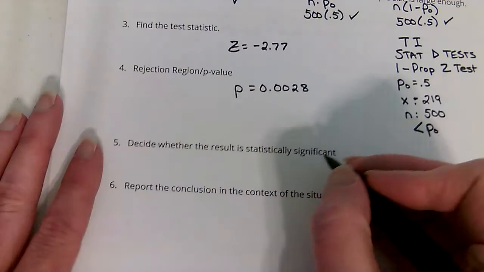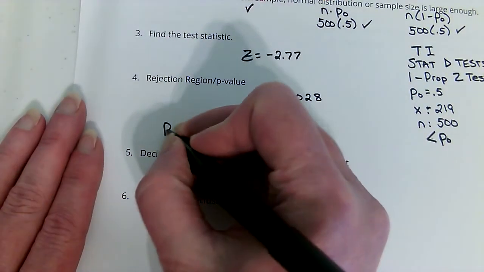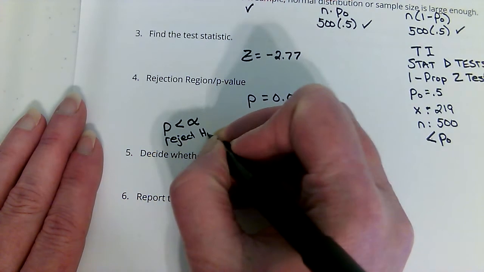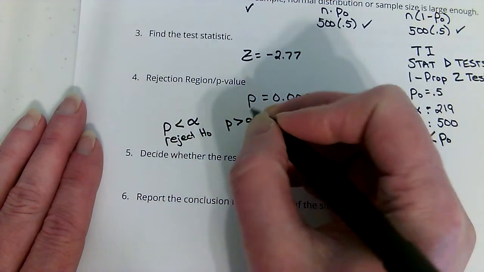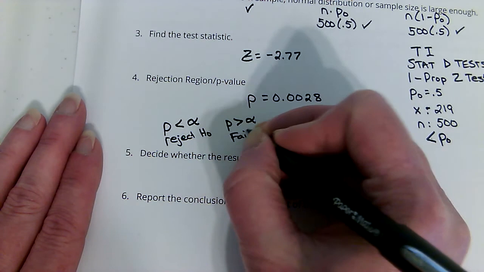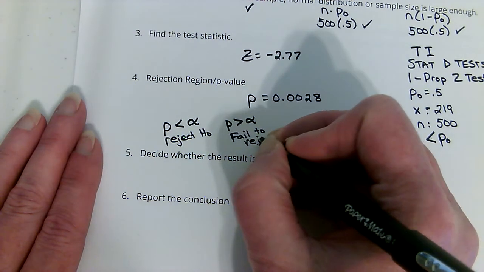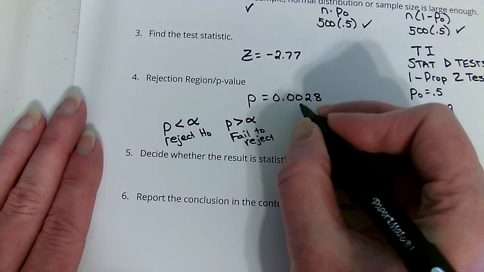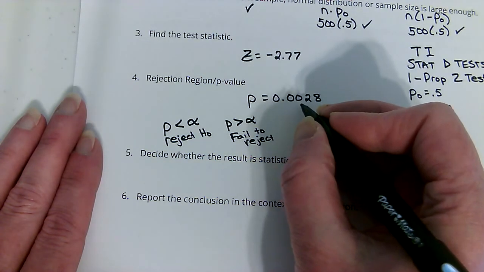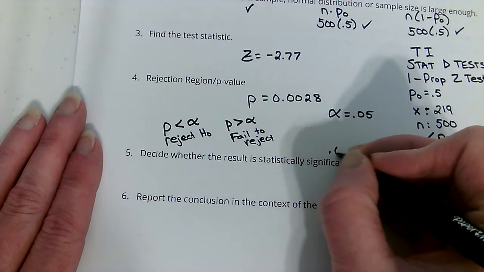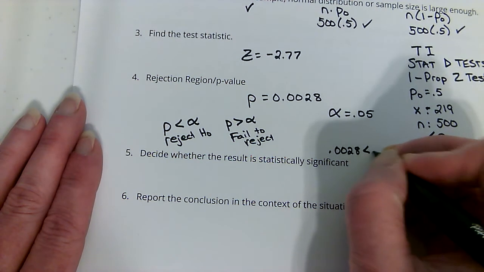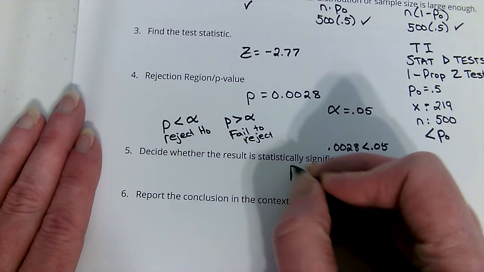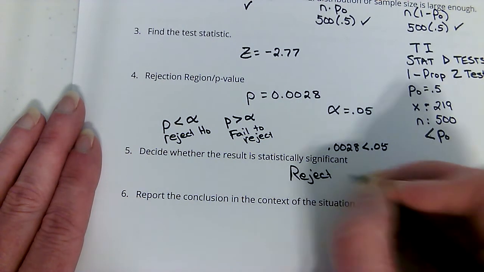And let's remember how we decide if it's significant or not. If P is less than alpha, we reject the null. If P is greater than alpha, we fail to reject. Well, alpha was 0.05. Well, this is much less than 0.05. So 0.0028 is less than 0.05. So P is less than alpha. We will reject the null.